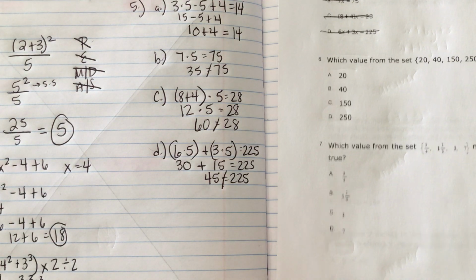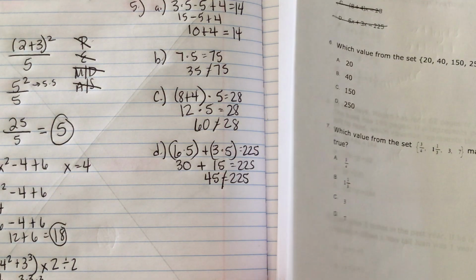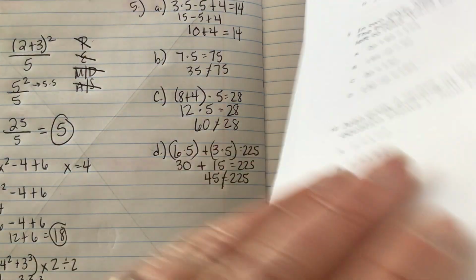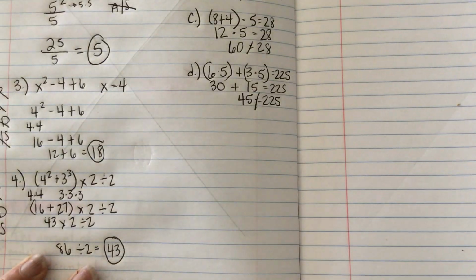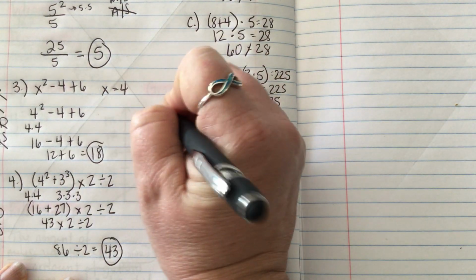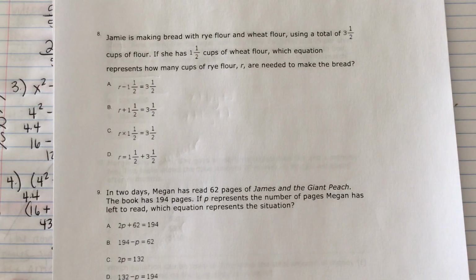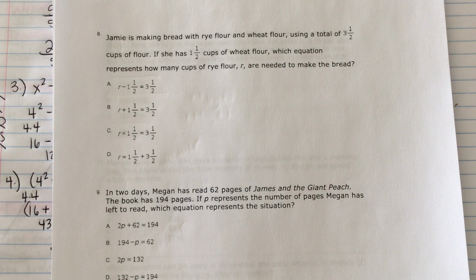All right, we are gonna skip 6 and 7 because you're actually not gonna see questions like that on the test. We're gonna move over to number 8. Number 8 says, Jamie is making bread with rye flour and wheat flour using a total of 3.5 cups of flour. If she has 1.5 cups of wheat flour, which equation represents how many cups of rye flour are needed to make the bread?